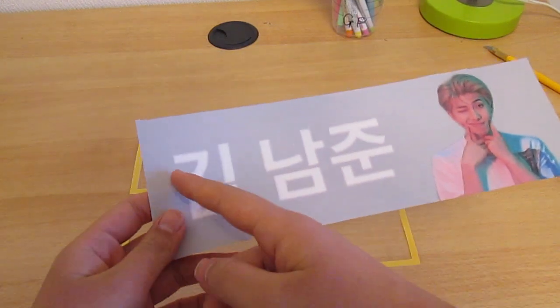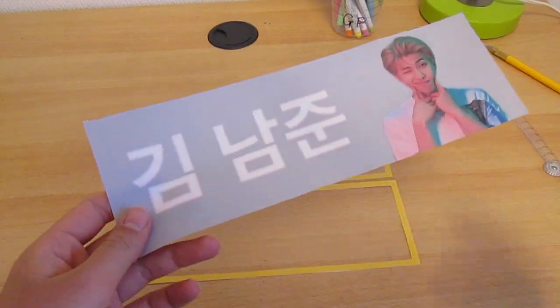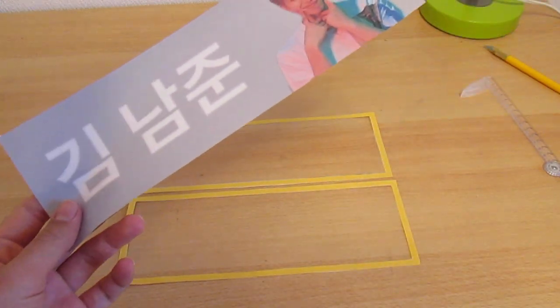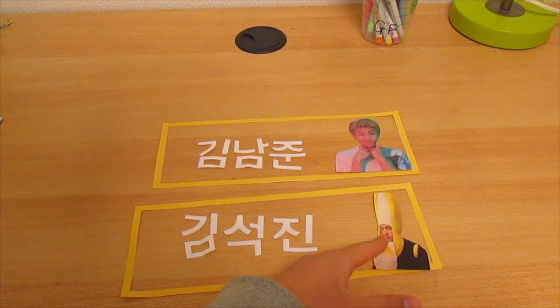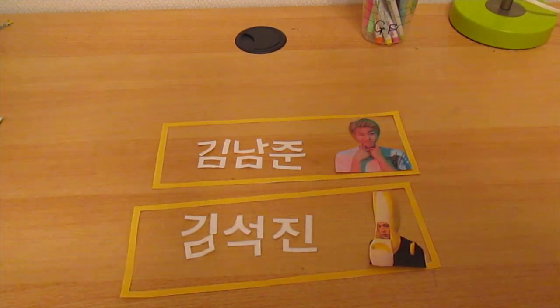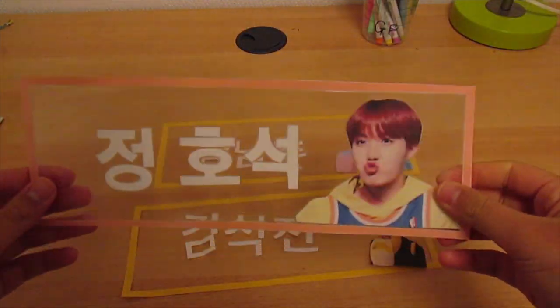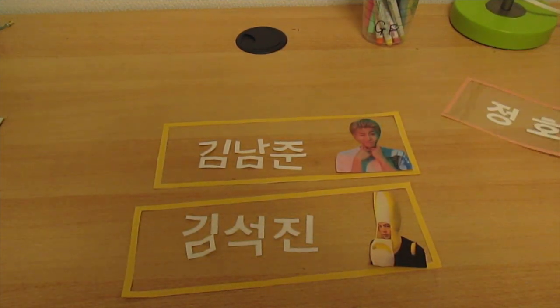Now you're going to cut out the letters, and this does take a lot of time, so I'll be back in a decade. One eternity later. Once you've cut all the letters and pictures and the borders out to make it into this type of form, you're going to want to laminate it.